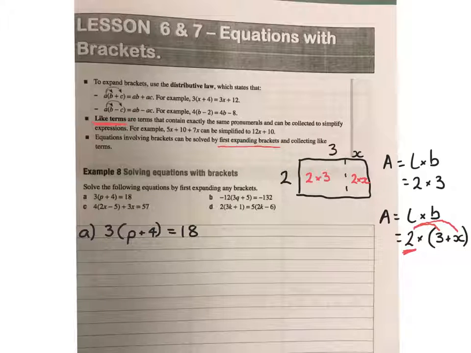So the first thing I'm going to do is draw in my eyebrows or my whoop whoops or my rainbows or my crab claws, whatever you want to call them. And those two lines are going to remind me that I need to multiply along both lines. So I'm going to do 3 times P, which gives me 3P. And then I'm going to do 3 times 4, which gives me 12. And that's still equal to 18. I haven't changed the value of anything there.